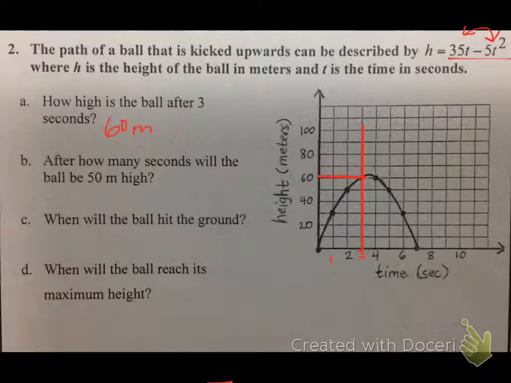Okay. After how many seconds will the ball be 50 meters high? Okay, so now we have to do it the opposite direction. First we went to 3 seconds. Now we're going to go to the height of 50 meters. So 50 meters is right here. And we just go until we hit the graph. Once we hit the graph, we go down to the x-axis, and we see it's about 2 seconds.